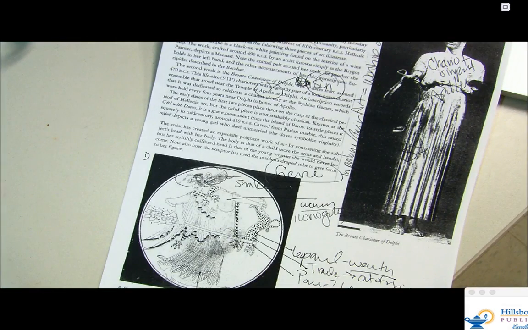The early dates of the first two pieces place them on the cusp of the classical period of Hellenic art, but the third piece is unmistakably classical. Known as The Girl with the Doves, it is a grave monument from the island of Paros. Its style places it squarely in mid-century, around 450 BCE, carved from Parian marble. This raised relief depicts a young girl who died unmarried.